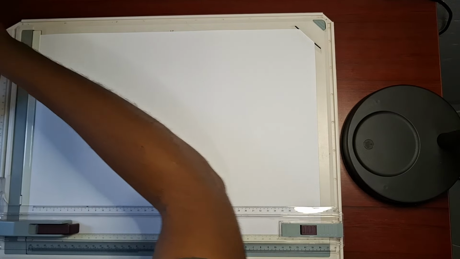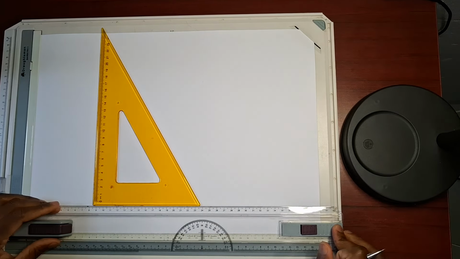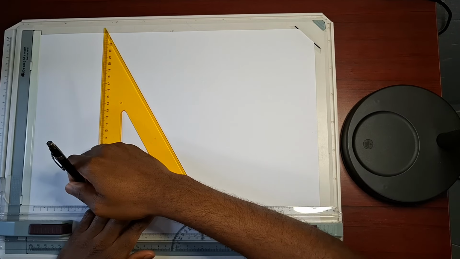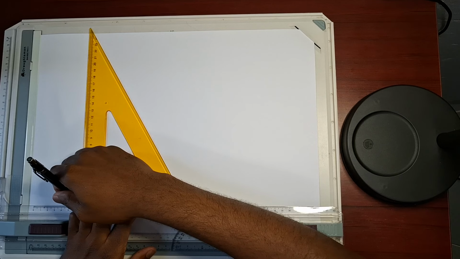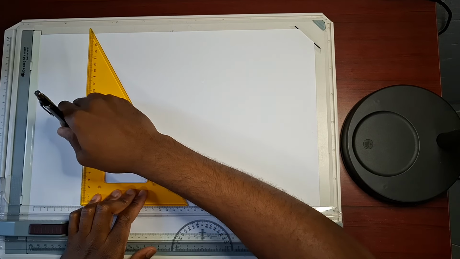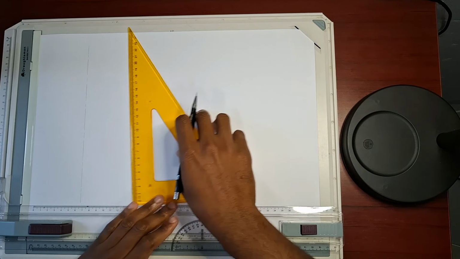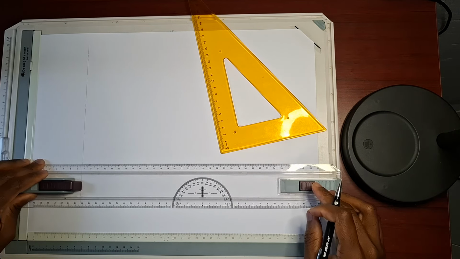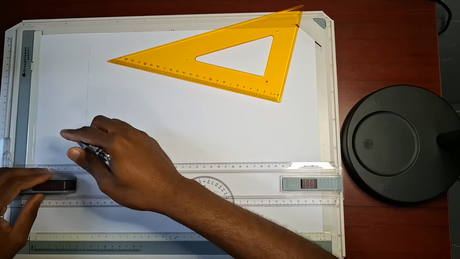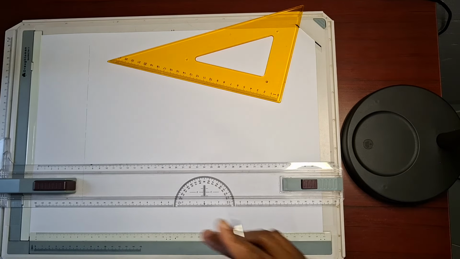What you want to do first is to put on your center lines. Just secure that. You put on your center lines. You just take it here. Like that. And then, I may have moved. Sorry.